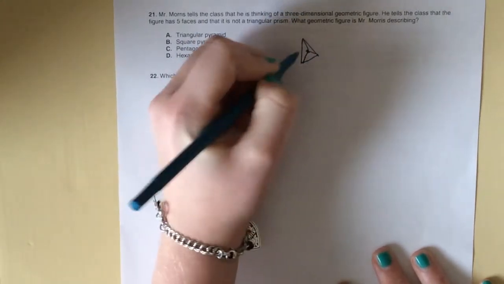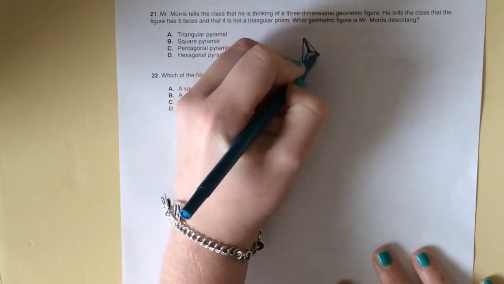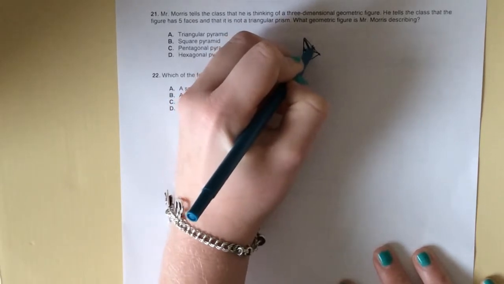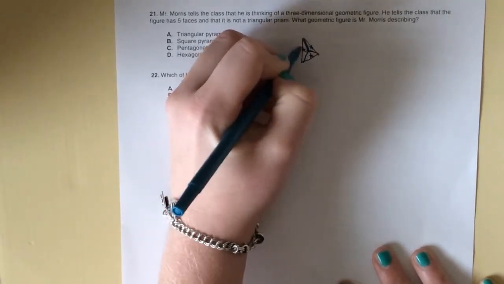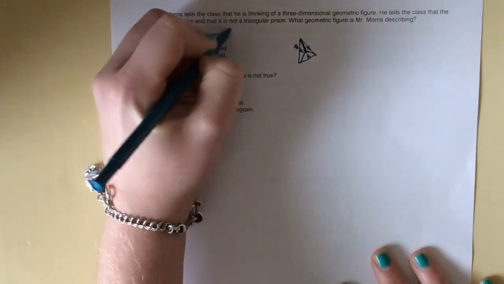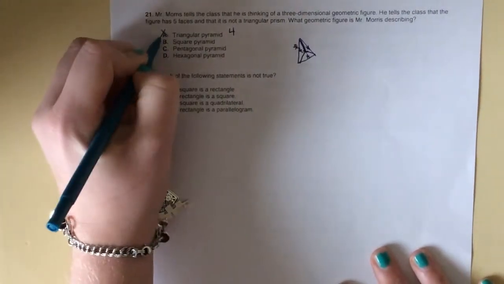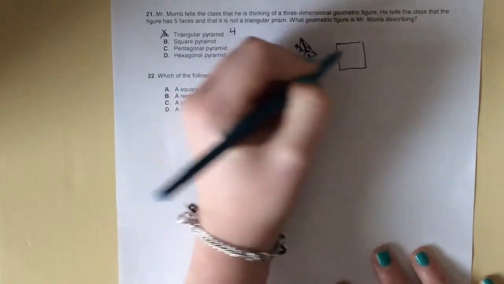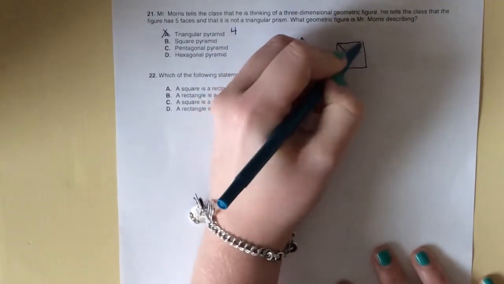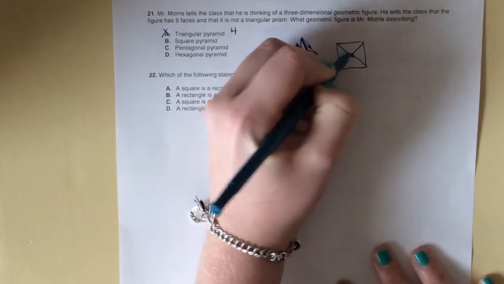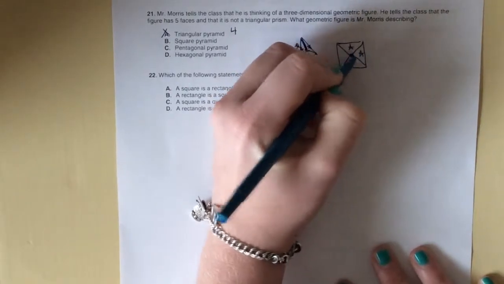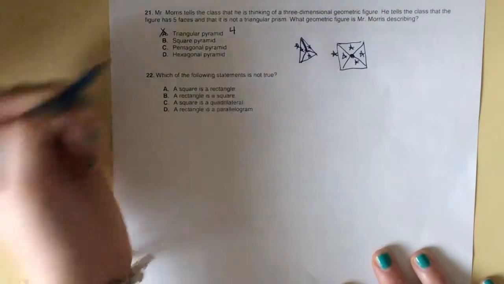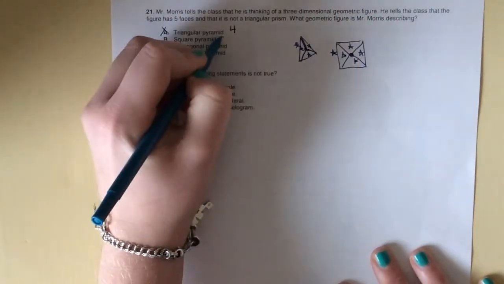I've been teaching the kids that sometimes a bird's eye view is easier to draw than just the 3D shape. So here's the star 1, 2, 3, and then the bottom side is 4. So that has 4 faces. That is not the answer. Here's a square pyramid. It starts with a square, and all the sides meet at that middle vertex. 1, 2, 3, 4, and then the bottom side is 5. So this is 5.